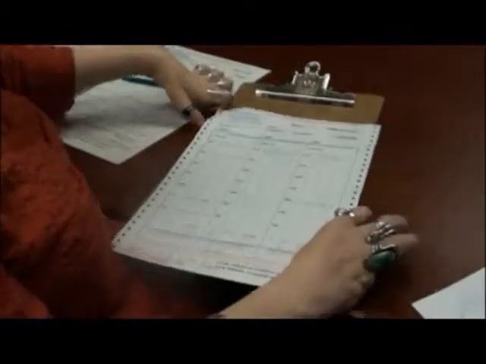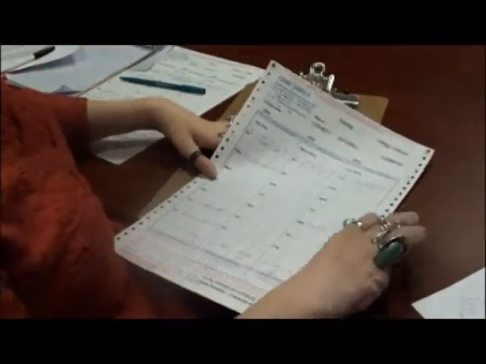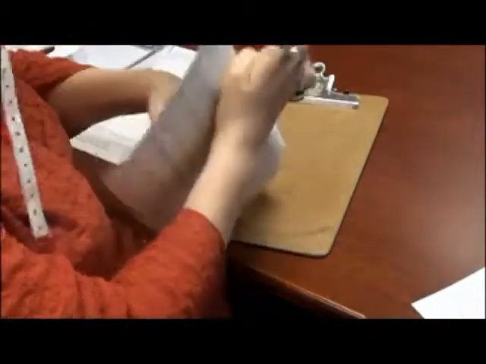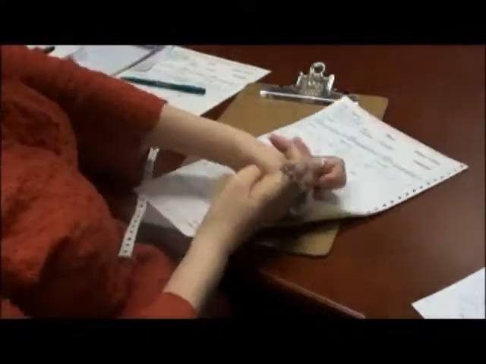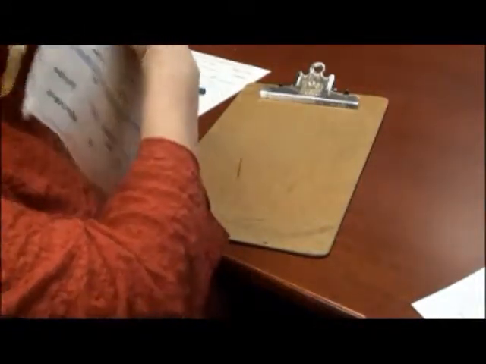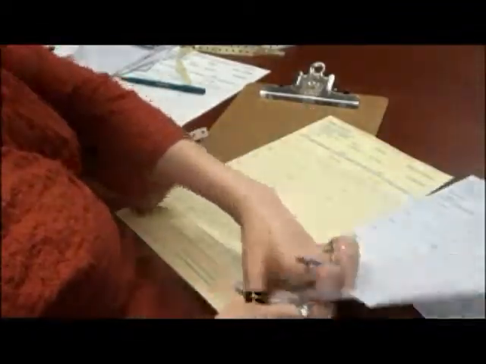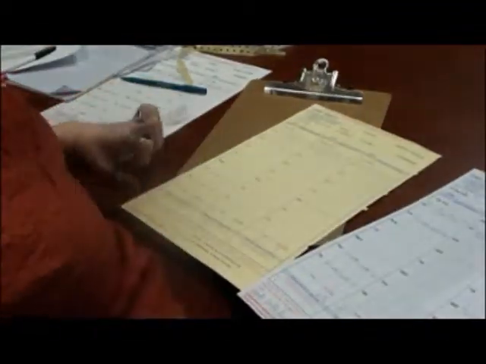Remove your side pieces, so that you have the white original copy and you have your consumer copy.